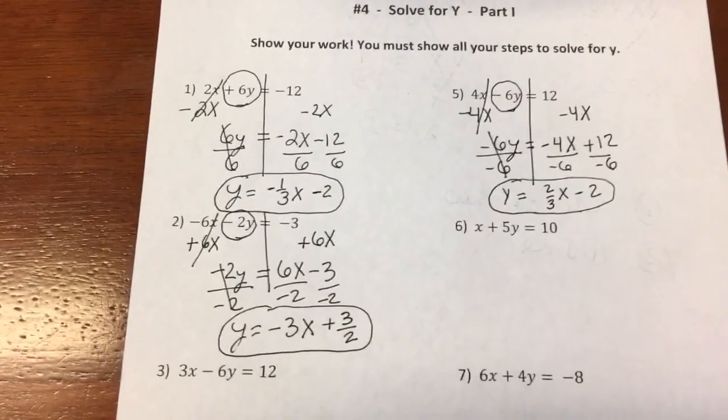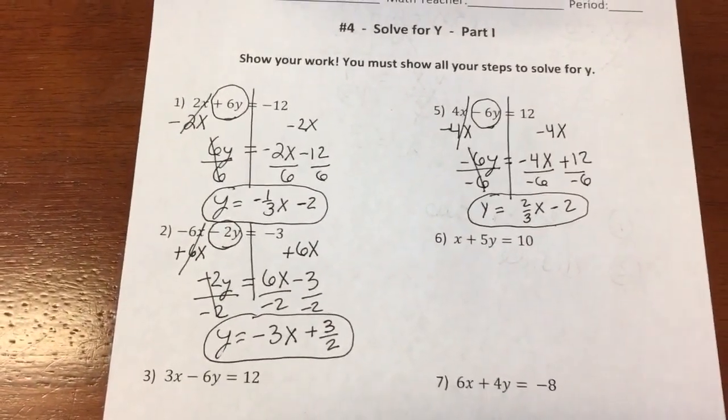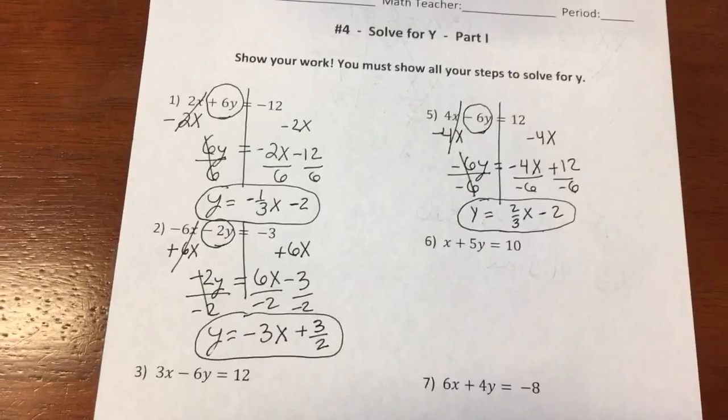Okay, you can do this. It's the same thing as what you've been doing. Just do the opposite until you have y by itself.